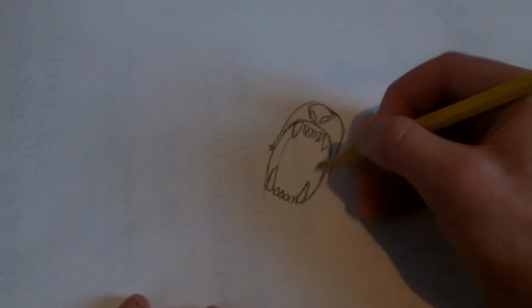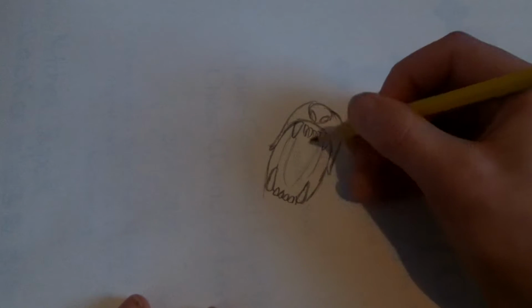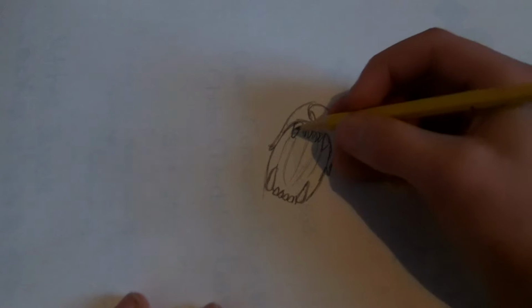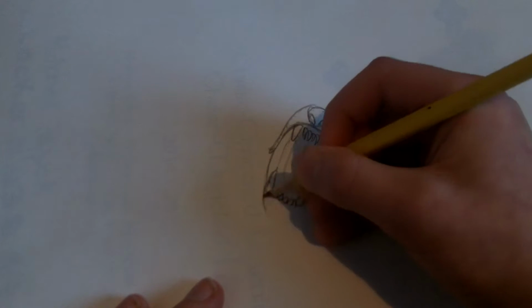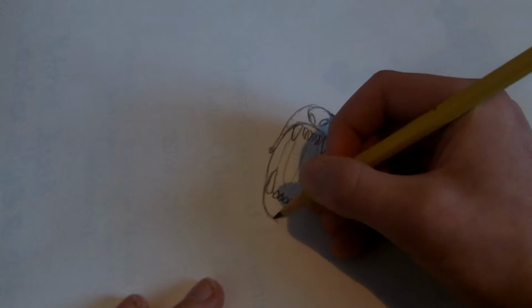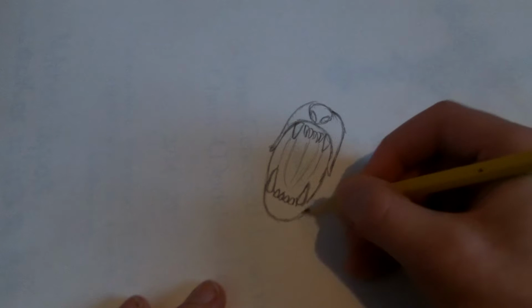But also, let's just draw the tongue, the grizzly bear's tongue. Obviously, right now it's roaring. It's actually in a pretty cool position. You will see at the end of the video. It's a surprise.